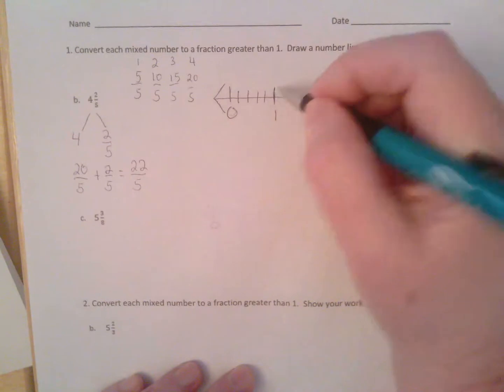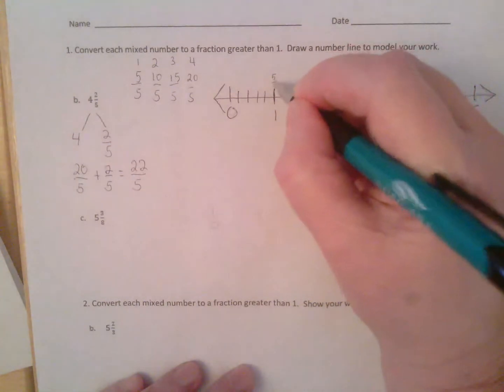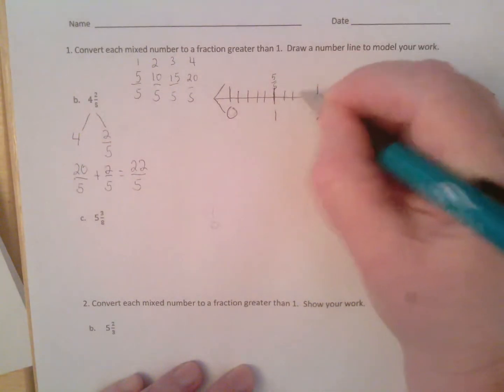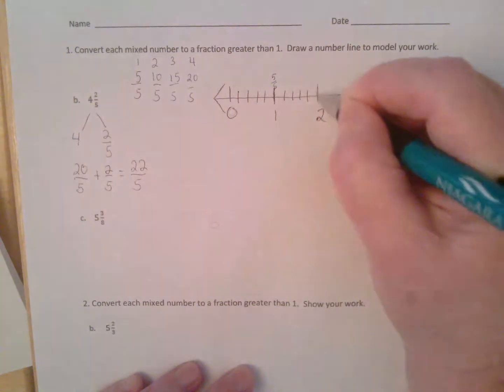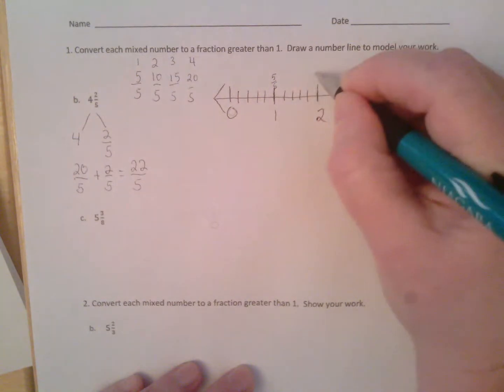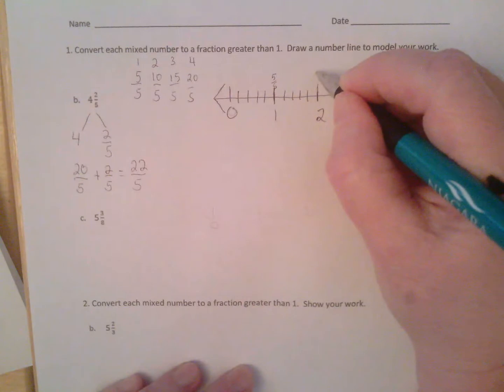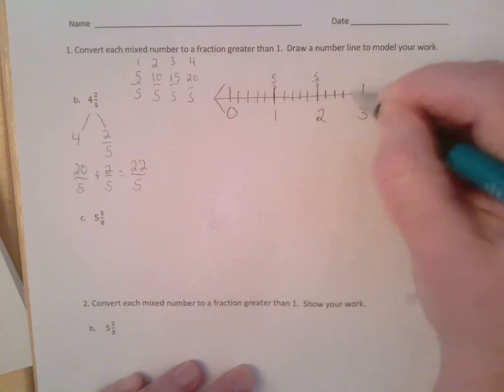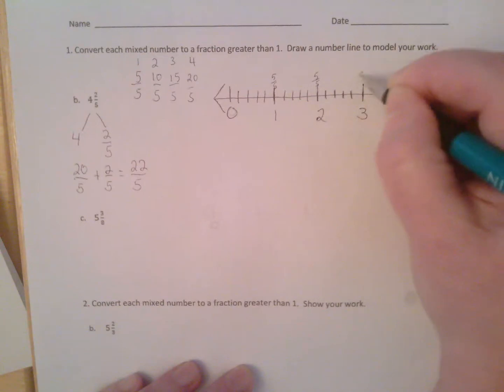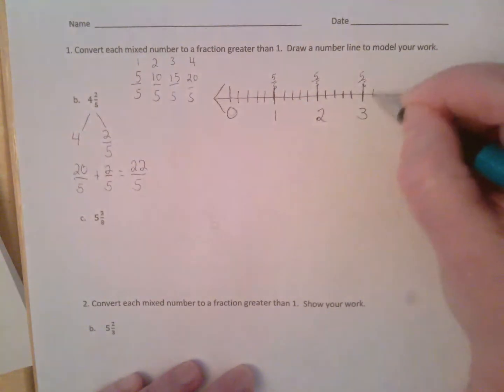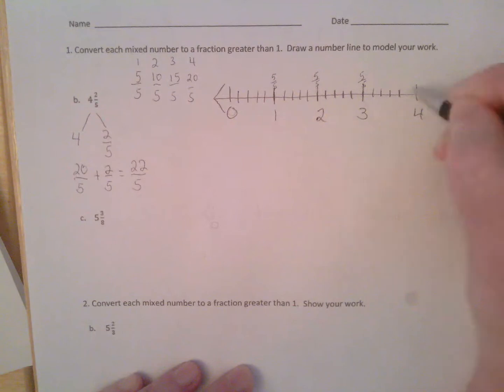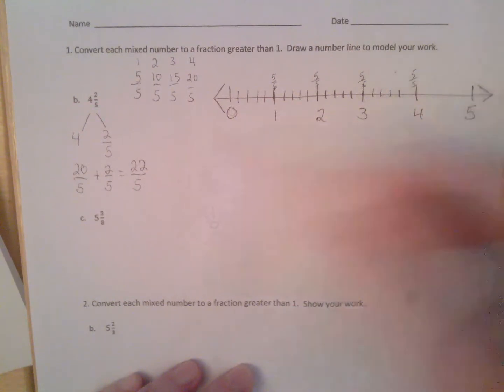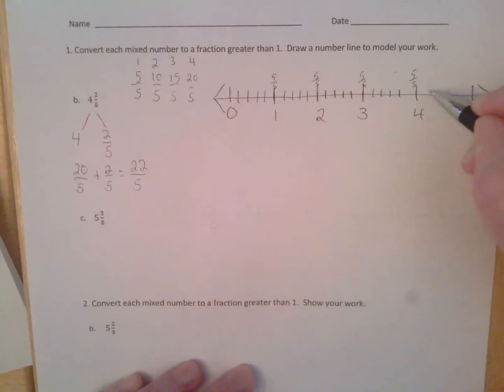There's 5/5. Another 5/5, and another 5/5, and another 5/5. And I need to go to 4 and 2/5, so I would have 2 more fifths here.